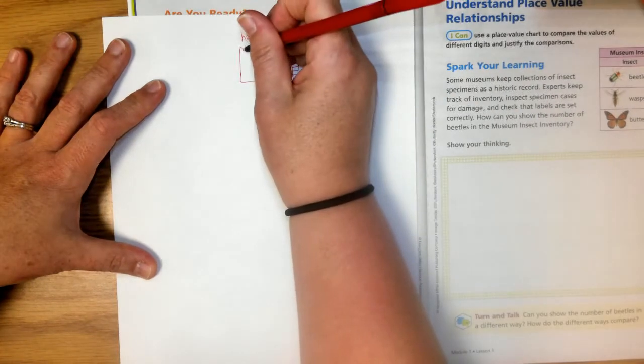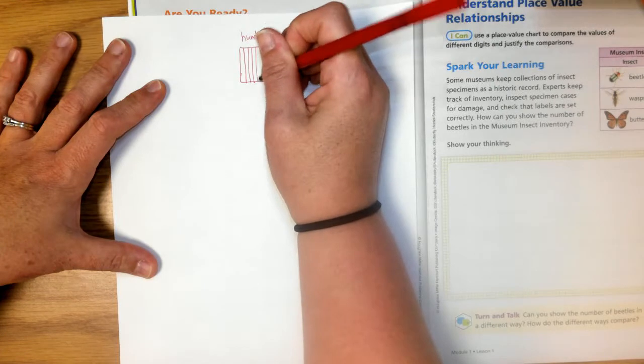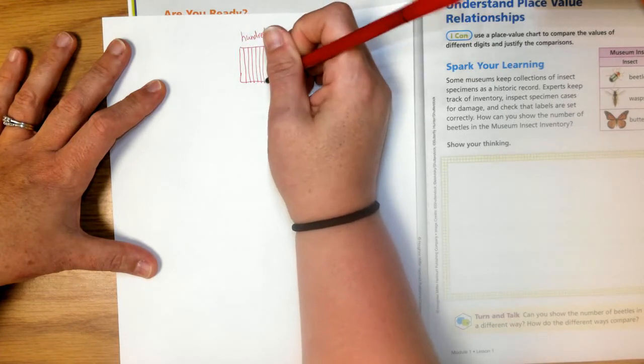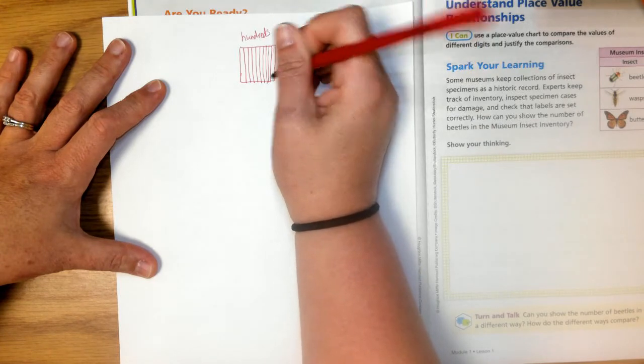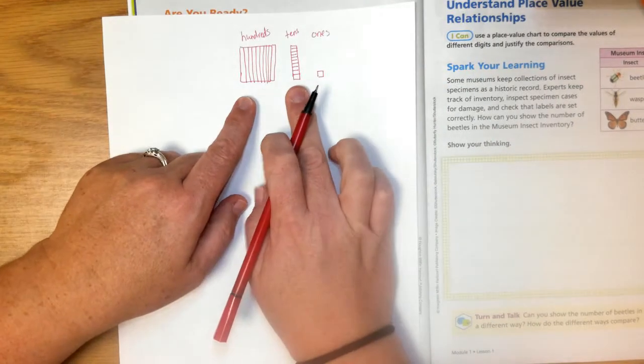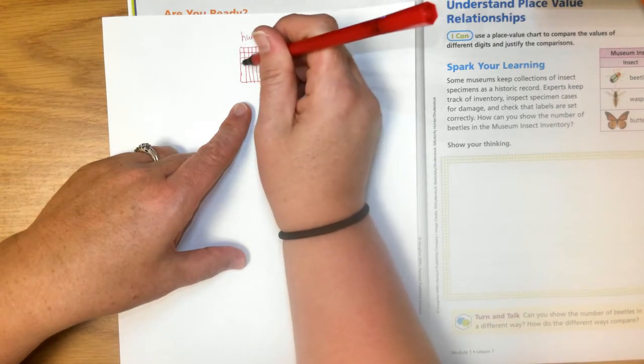This 100, I didn't draw this very well, would be 10 of the tens.